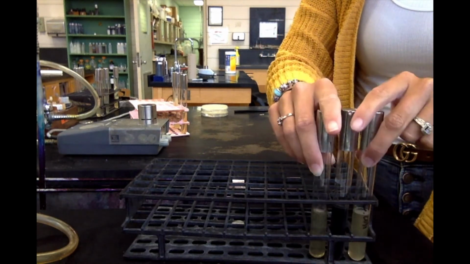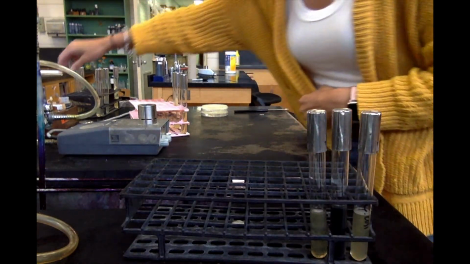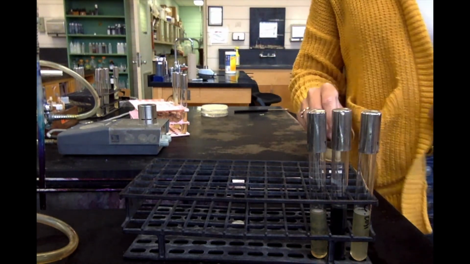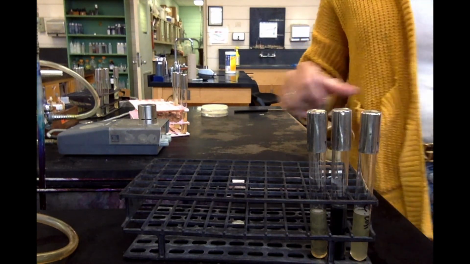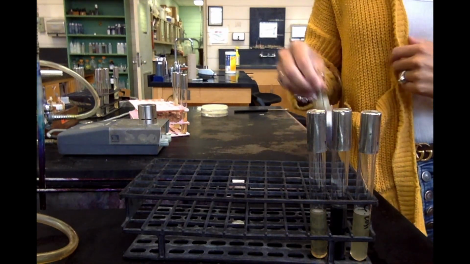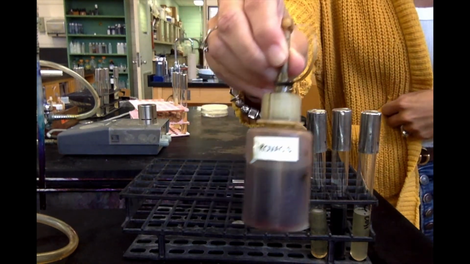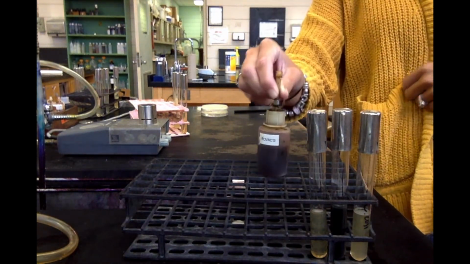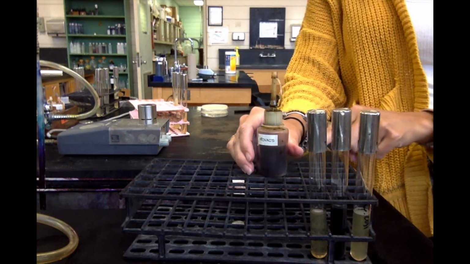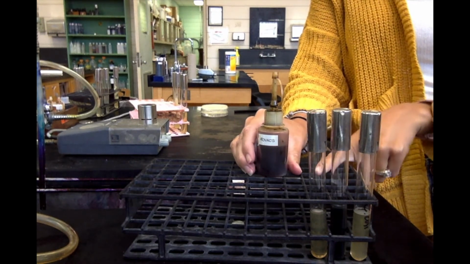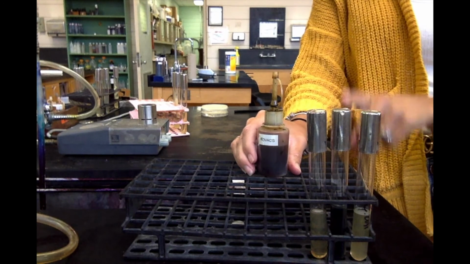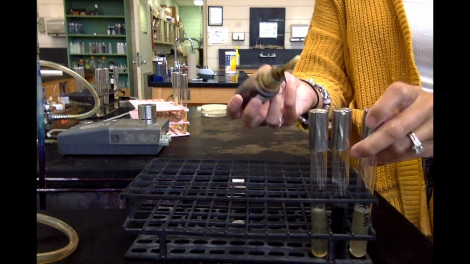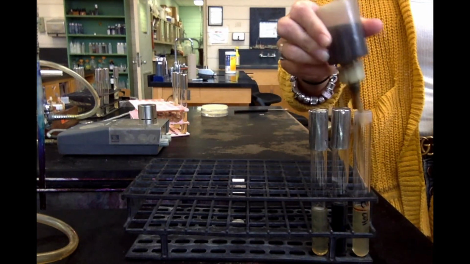Pretty straightforward and easy. Now, the last part of the SIM media is the indole production. So remember, we have to add a reagent to see if indole was produced, meaning that tryptophan was degraded. The reagent that we're going to add is Kovacs. So there's my Kovacs. What we're going to do is add about 10 drops to each tube, and then we are going to look and see which ones turn red, because remember, red is going to be our positive result. And these are solid media, so the reagent is going to simply sit on top.